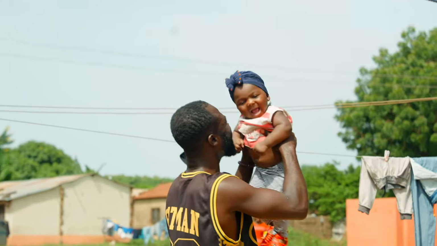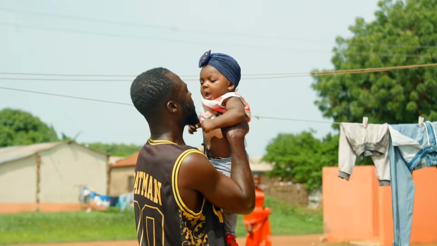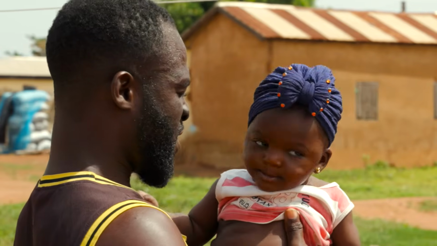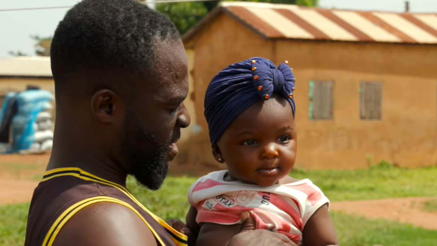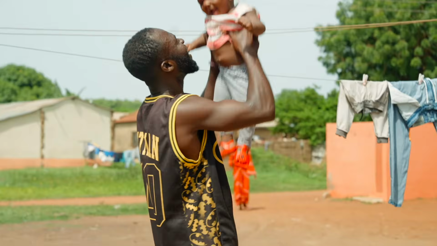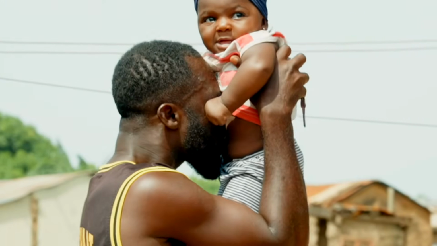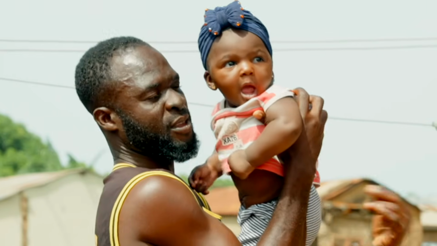Eventually, though, she loses interest and looks away. Her father continues to play, not recognizing that something else has attracted his baby's attention.